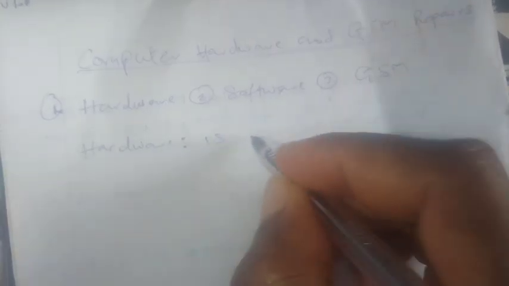So, basically speaking, hardware is the physical, please pardon my writing, and tangible parts of a computer or mobile devices that can be seen and touched.